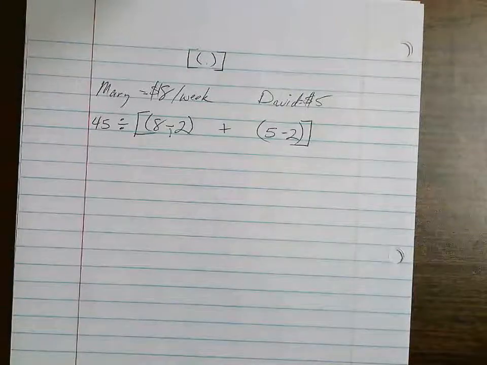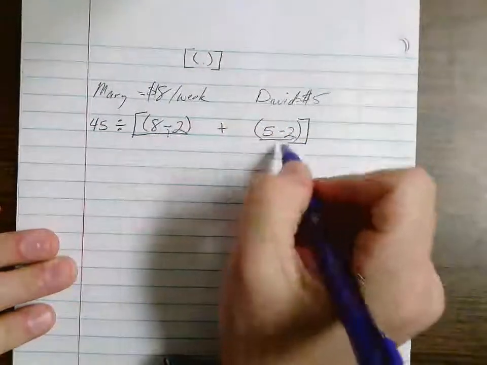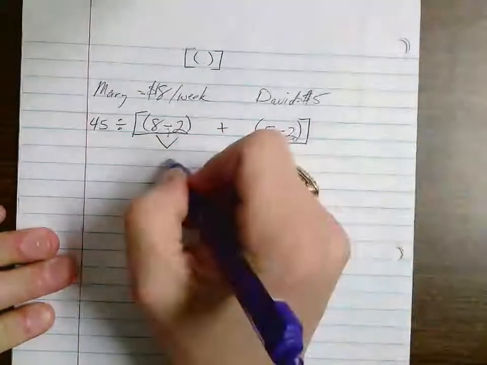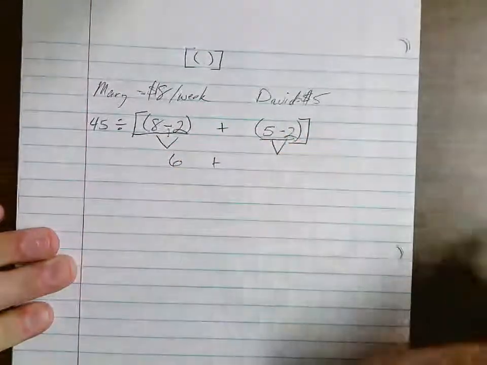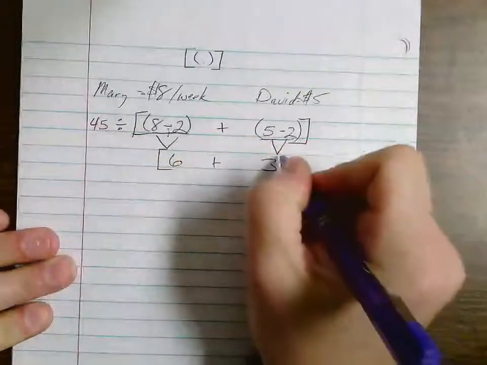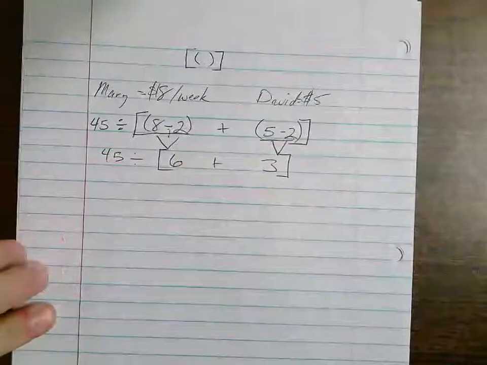Now we can work the expression. We can simplify the expression. We're going to do parentheses first. So let's simplify. 8 minus 2 is 6. There's still a plus there. 5 minus 2 is 3. And there are still brackets here. And we still have 45 divided by.